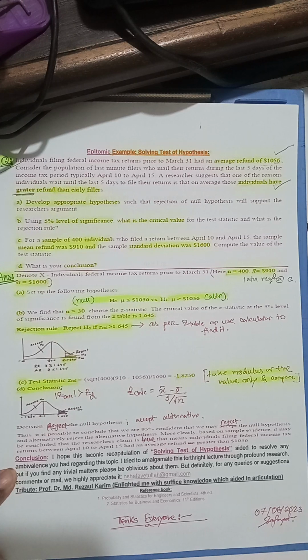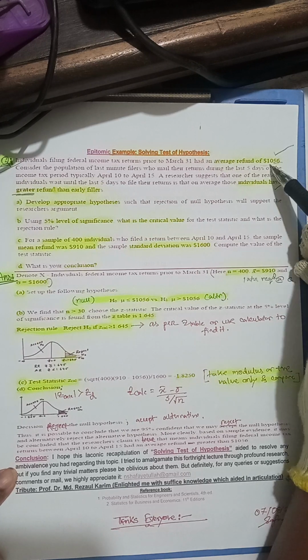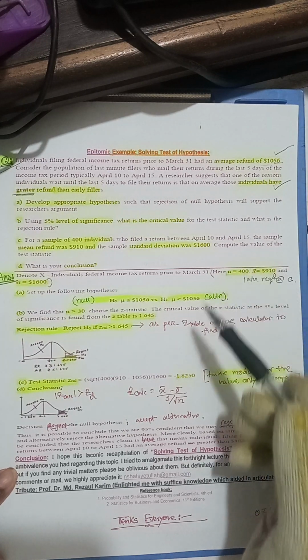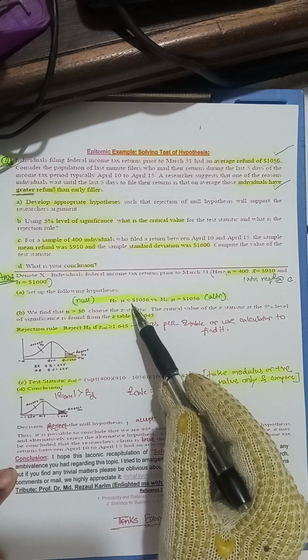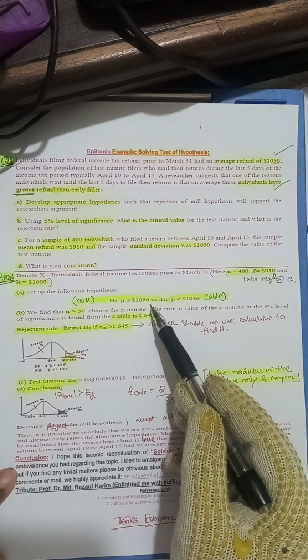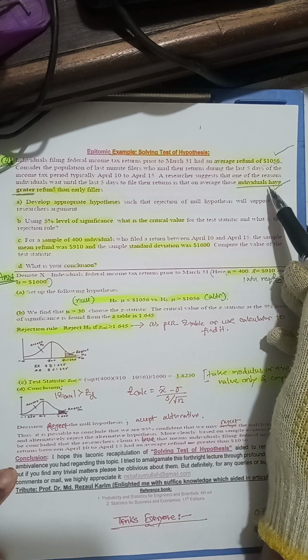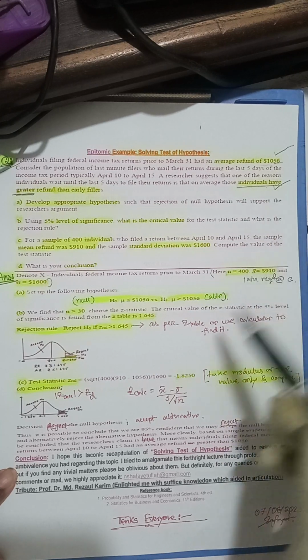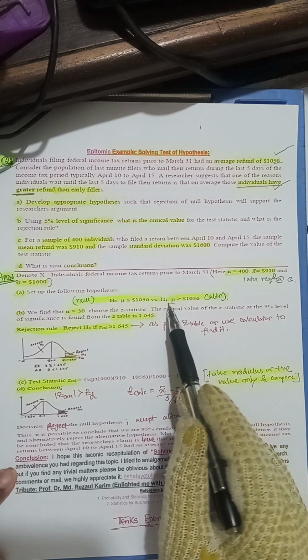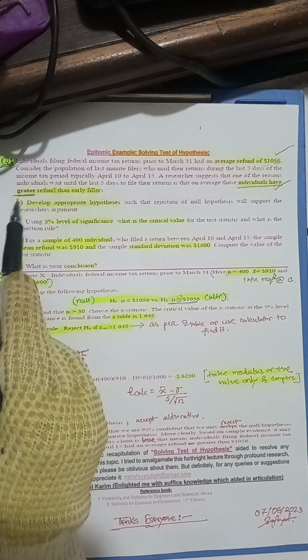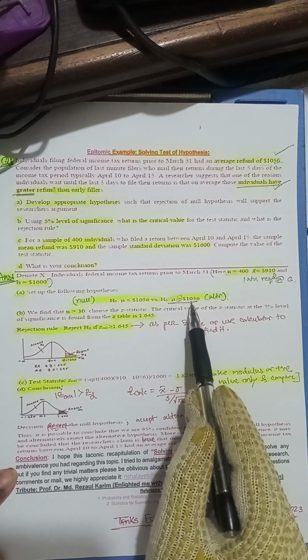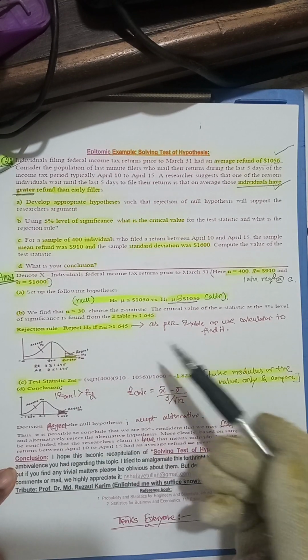So these are the 4 steps of the question. As you can clearly see, in step A they ask you to develop an appropriate hypothesis. The hypothesis, as highlighted from the information: the null is that it can be less than or equal to 1056, and the alternative, which the researcher suggested, is always the suggestion or the prediction, is that it should be greater than the earlier filers. So it should be greater than 1056. So these were the null and alternative hypotheses.